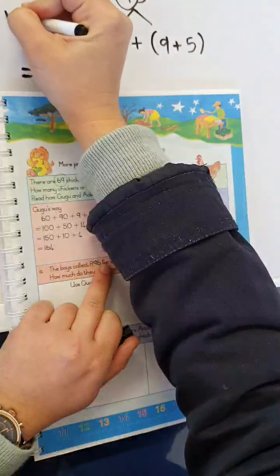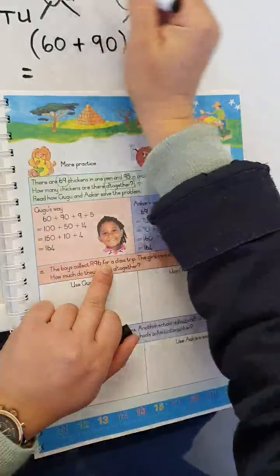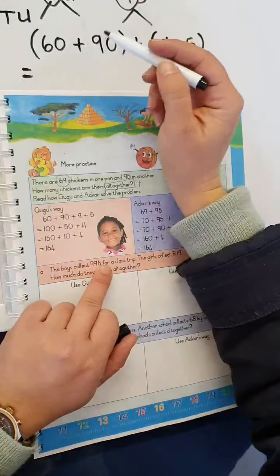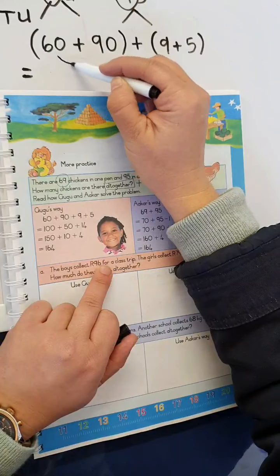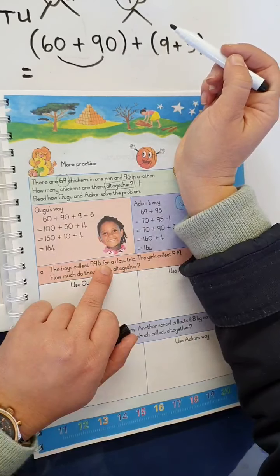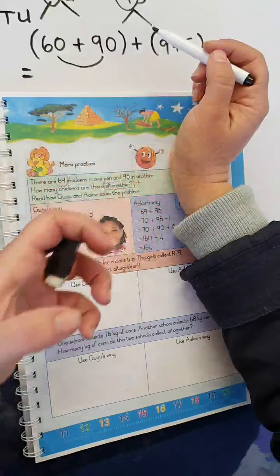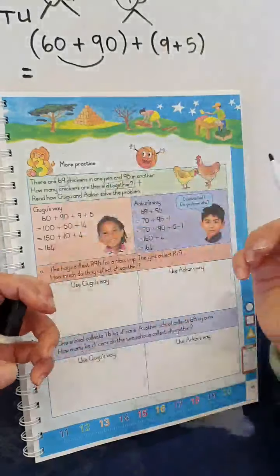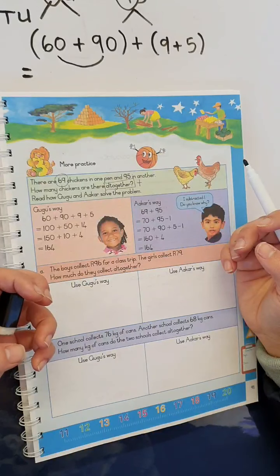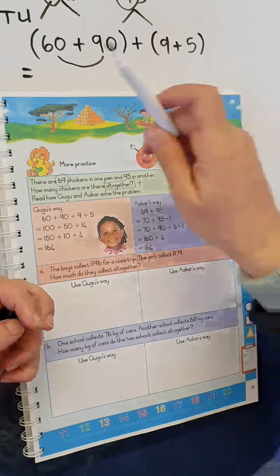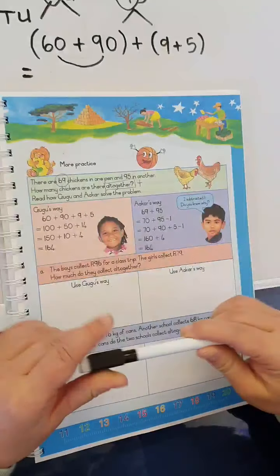Because remember, each number has hundreds, tens or units. These two only have tens and units. But now she saw, oh, but wait a minute, if you add these two together, it becomes more than 100. So now she separated the hundreds from the tens. That's what she did.